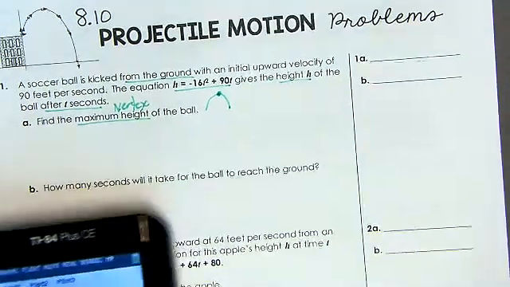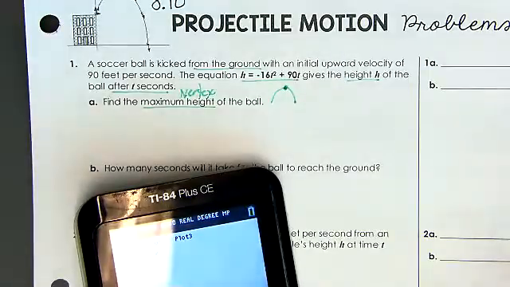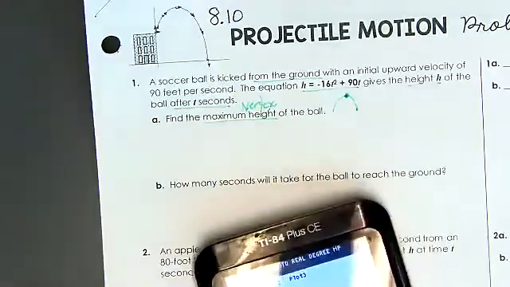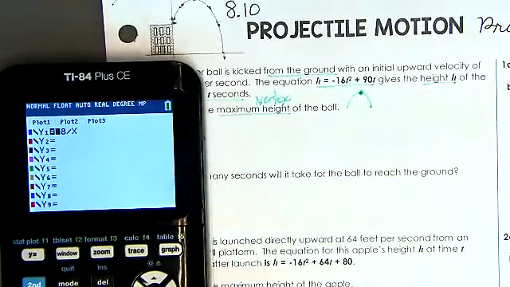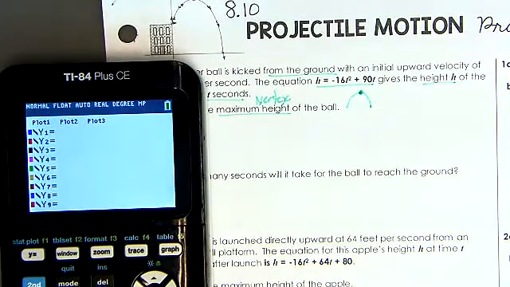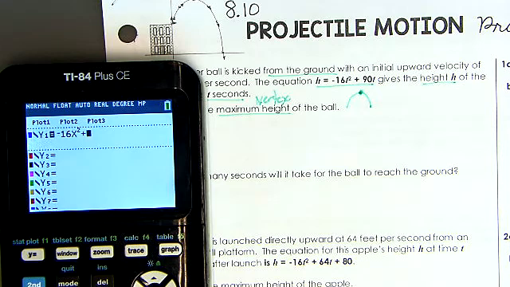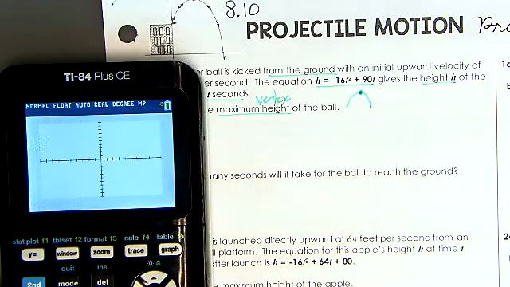We go to y equals. Make sure you can see what I'm writing. We go to y equals, we clear what's there, and we punch in, use the negative, not the minus, negative 16x. We're going to use x for t. We always use the x button on here. Squared plus 90x. And I want to know the maximum height. So therefore, I'm now going to do zoom 6.